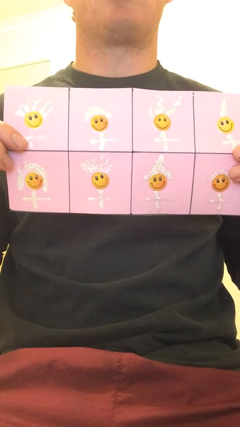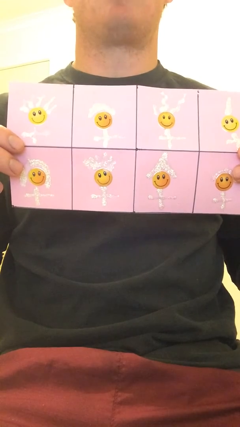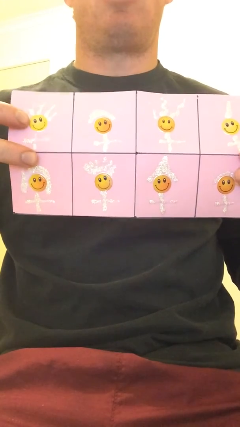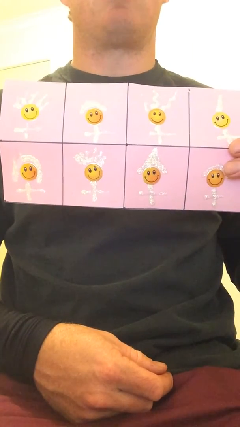Alternatively, to reinforce the concept of grouping, we could look at this as a turnaround and see there are 4 groups of 2 smiley faces. 2, 4, 6, 8. Again, making 8 altogether.